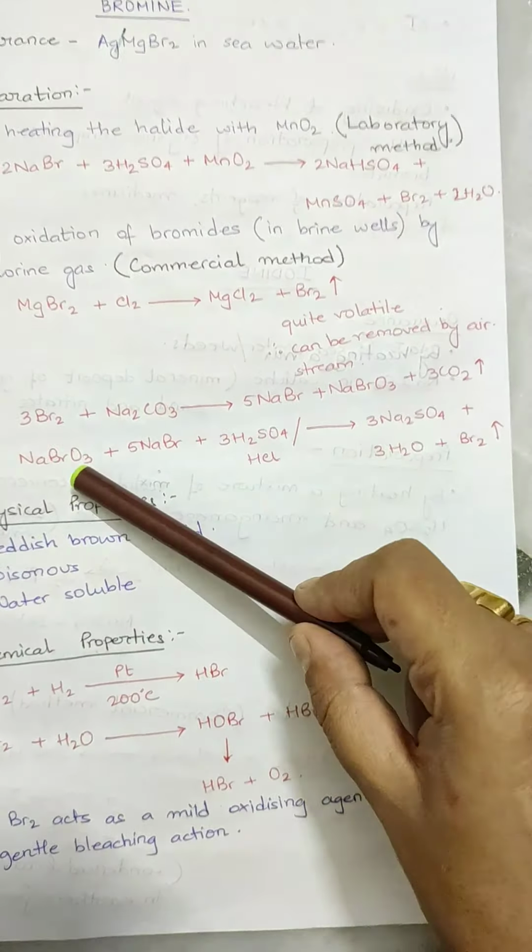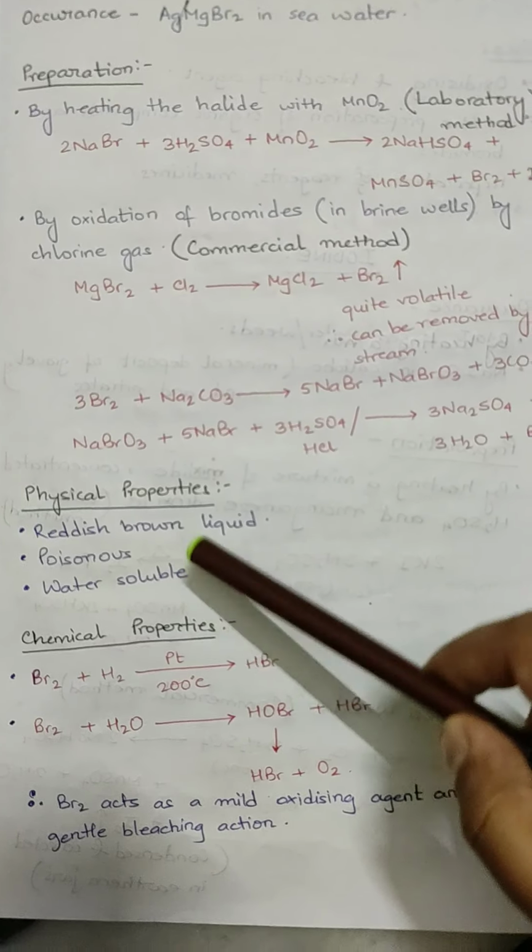Next we move into the physical properties of bromine. First physical property is it is a reddish brown colored liquid at room temperature. It's poisonous, it's water soluble. Now it can't be said that it's highly water soluble, but it is definitely water soluble to a good extent.